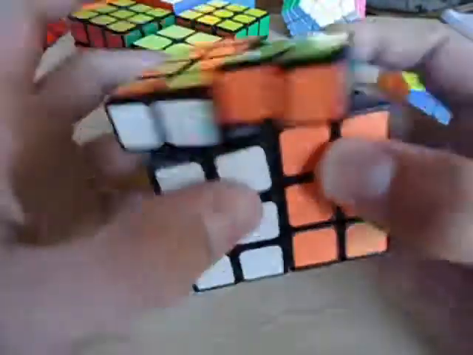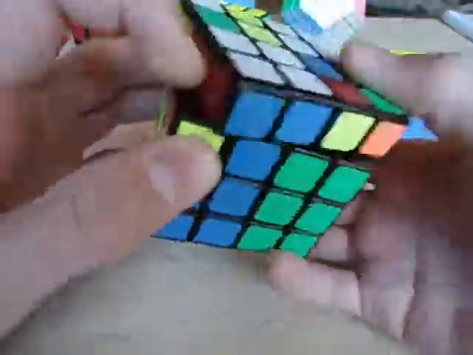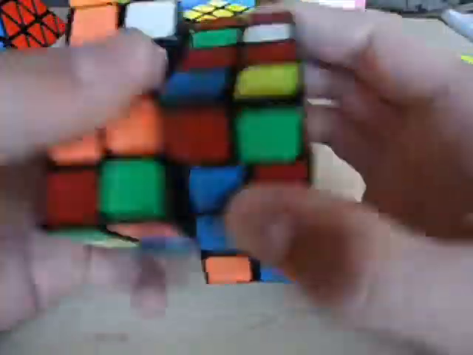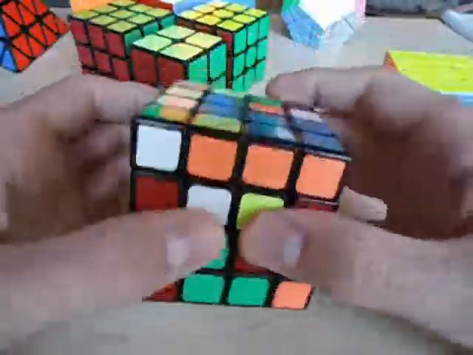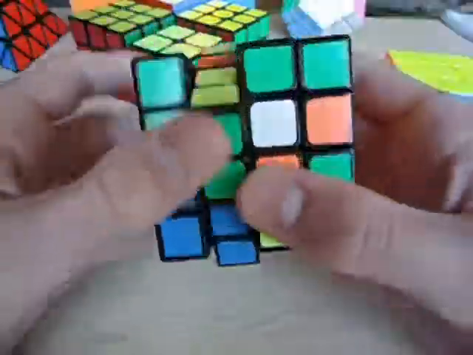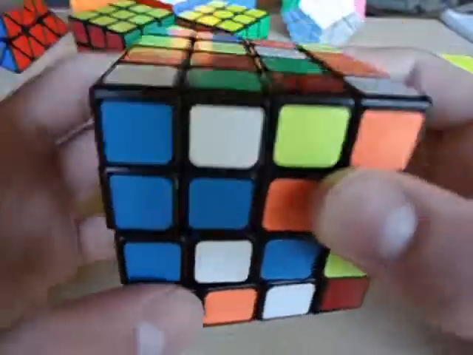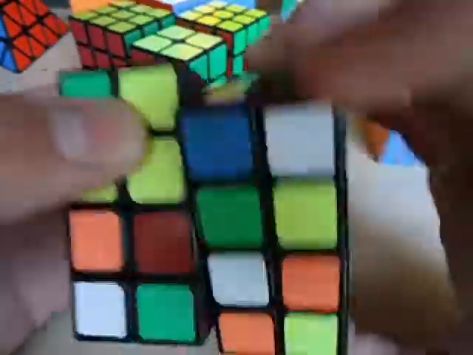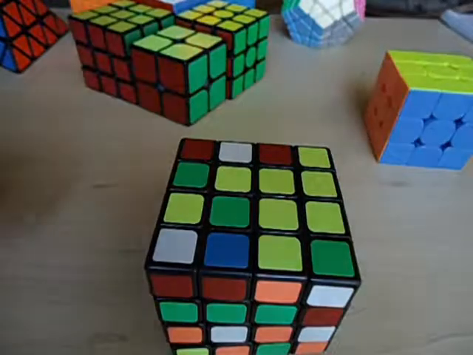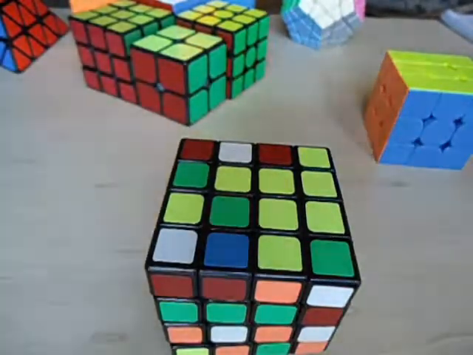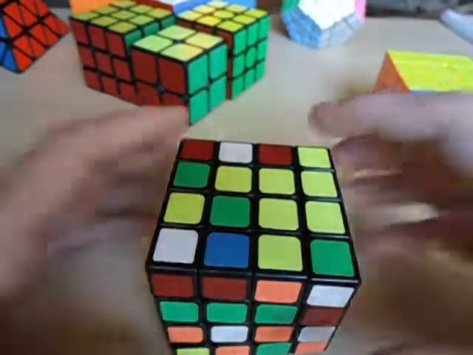So that was the mix up, how you mix it up in a 3x3 manner, I'd call it. Now we're using 2 layers to scramble the cube. Also let me just go through all the notation, since that has changed a bit from 3x3 to 4x4. Okay, so I've got the scrambled cube here now. It's basically scrambled now.